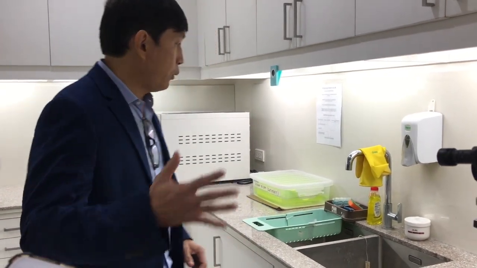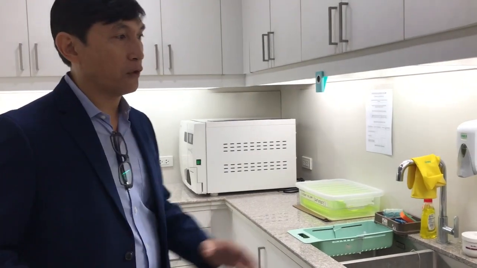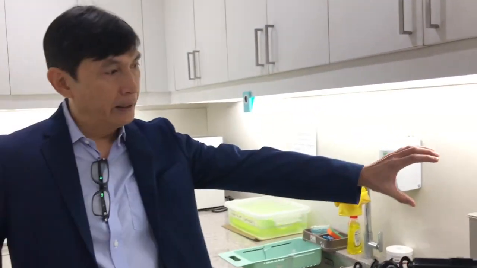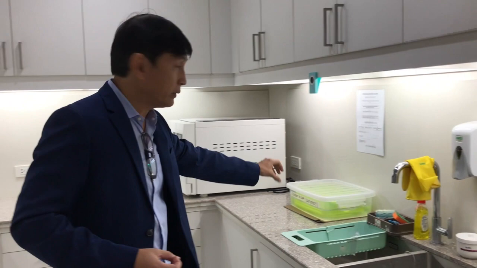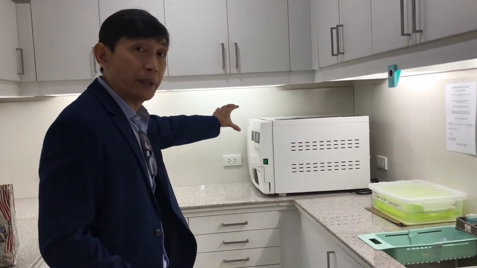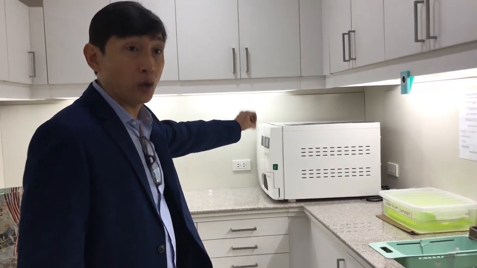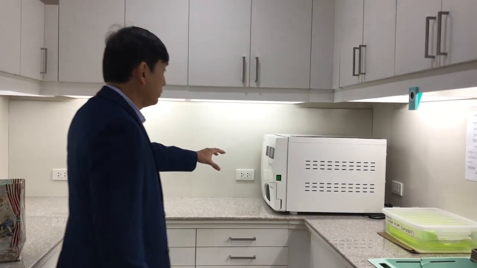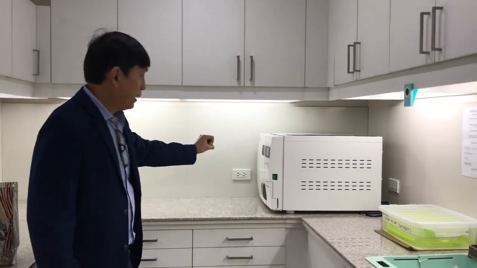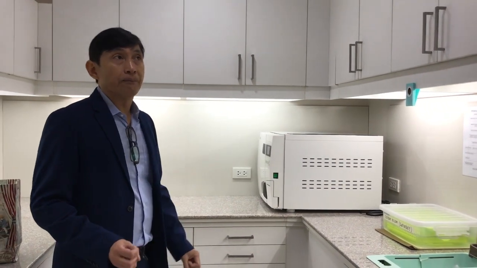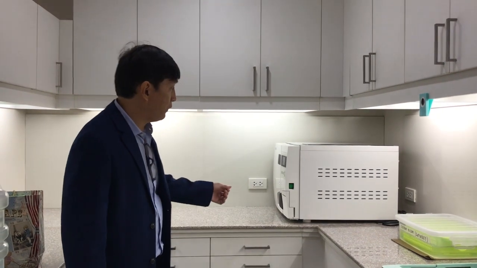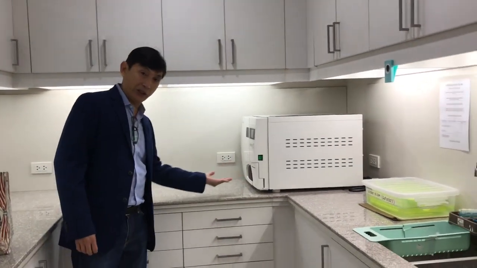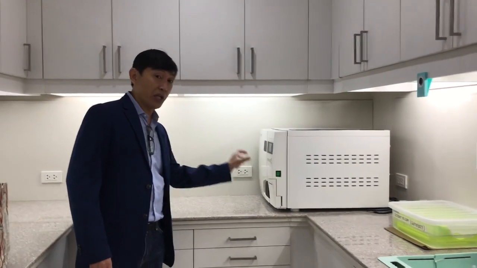That's why we have steps when we do the sterilization. First, we do the cleaning in the ultrasonic cleaning machine. Then we rinse it. Then we have cold sterilization. Then we have this hospital-grade autoclave, which is up to par with the sterilization in the operating room. It even has a receipt, so that you know if your sterilization is good or not.